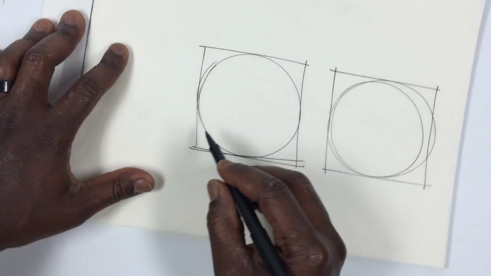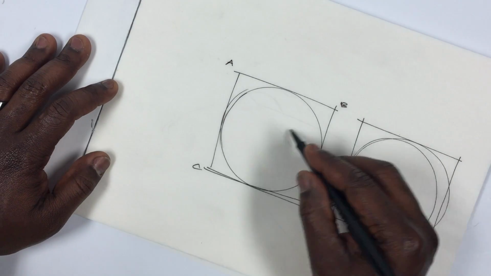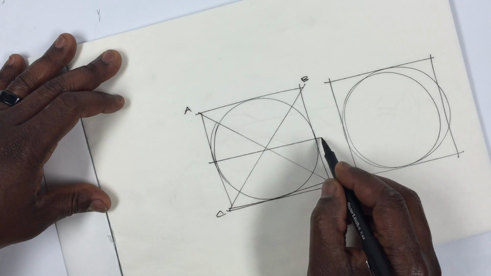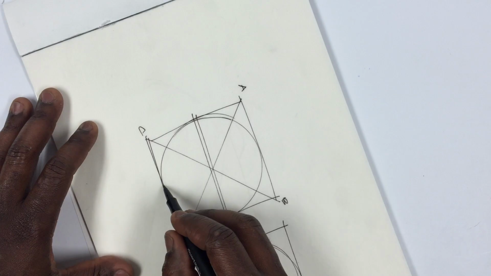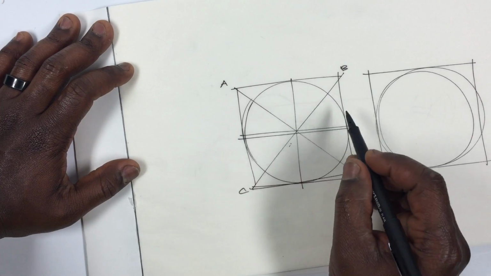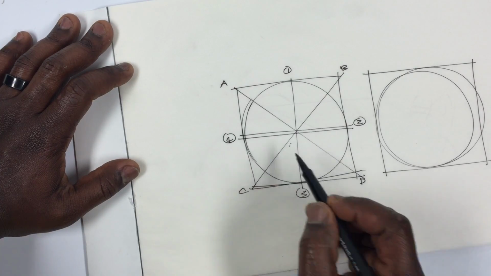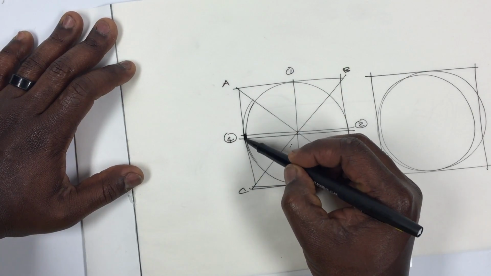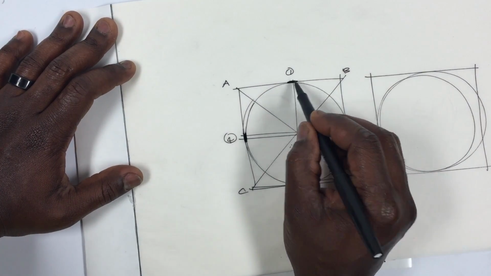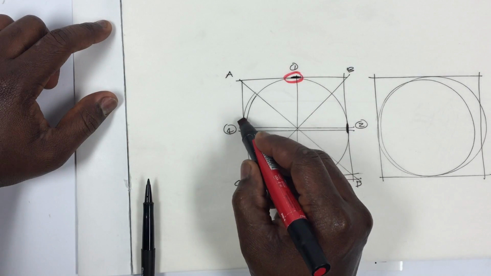Now, if I label these corners A, B, C, and D, and I divide my circle thusly, just ignore the double line, that's making up for my mistake right there. And I have these points, 1, 2, 3, and 4. You'll notice that inside the square, my circle is touching tangentially on these sides at those points. So I'm going to use my red marker here to kind of show you what I mean.